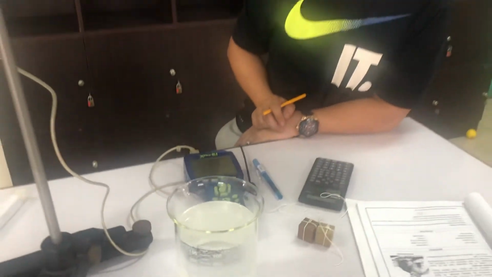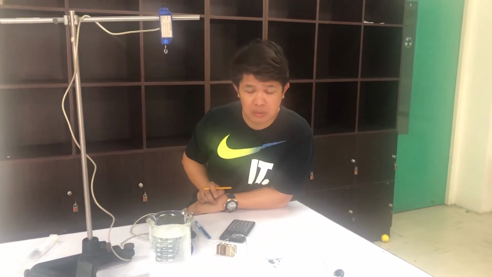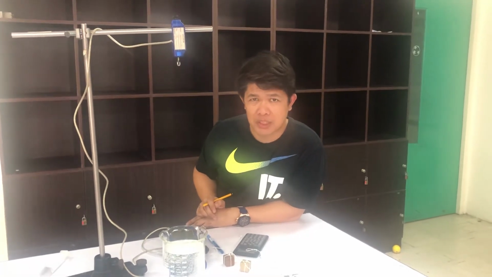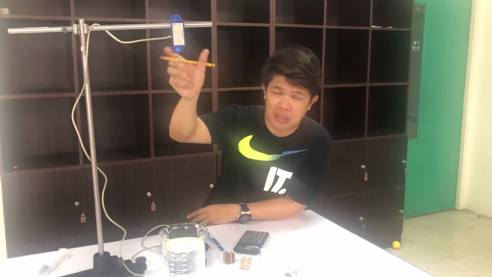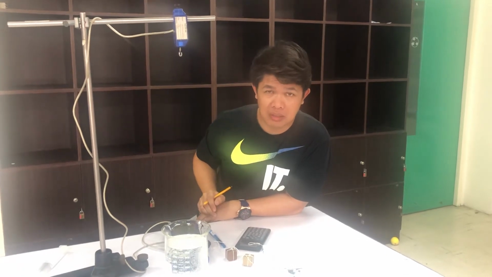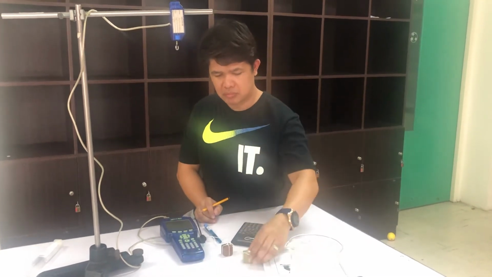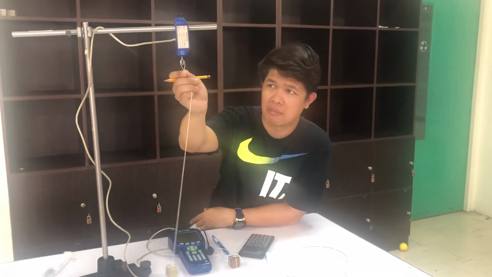We need the formula to solve for the density of the solid, which is also written in the manual. The density of the solid is equal to the weight of the solid in air multiplied by the density of water, which is constant, 1 gram per cubic centimeter, divided by the difference between the weight of the solid in air and the weight of the solid in water. We'll be using water as our liquid. To start, I'll be measuring the weight of this metal in air.